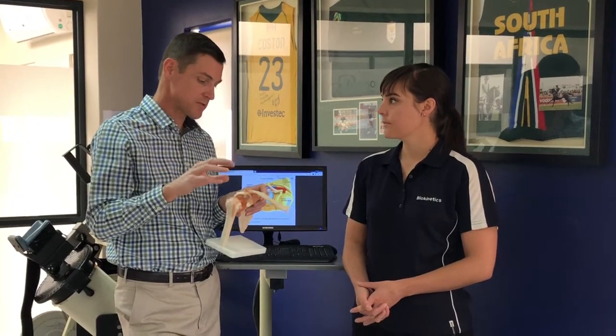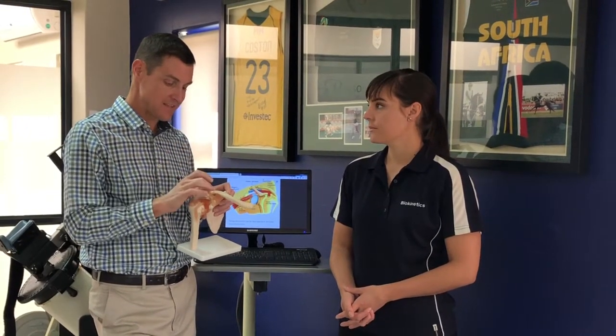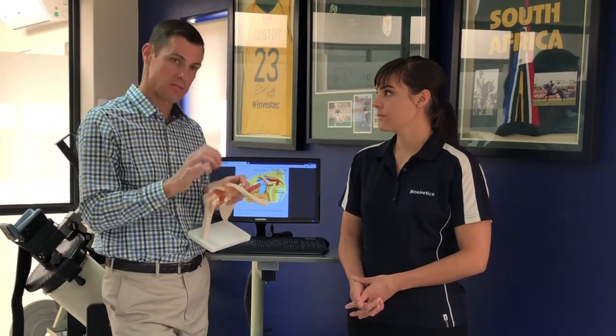The old textbooks talk about also doing an AC joint resection. In my practice, I only do an AC joint resection or a lateral clavicle resection if there was clinical and radiological evidence of symptoms related to that preoperatively.